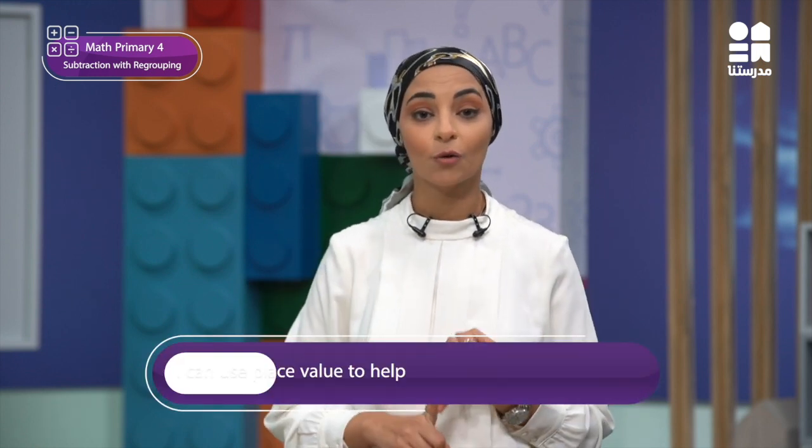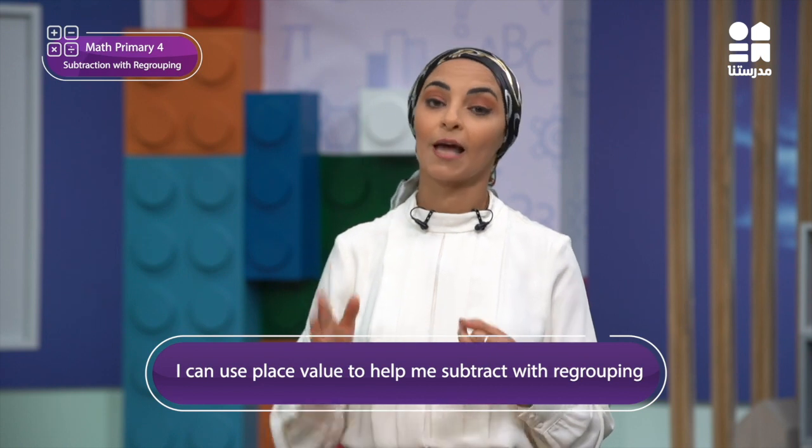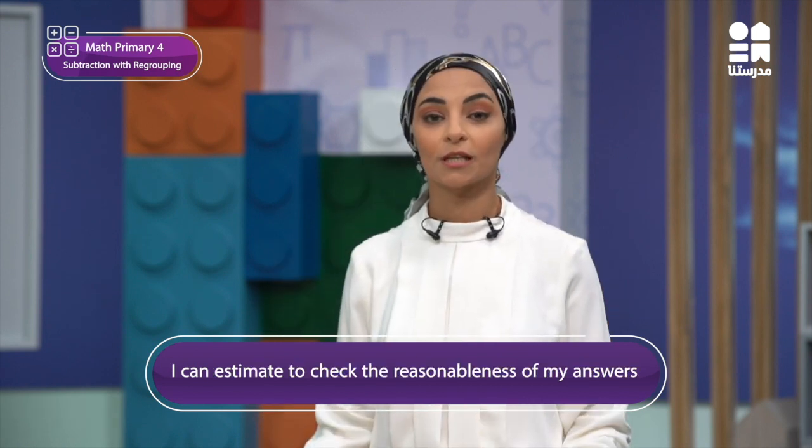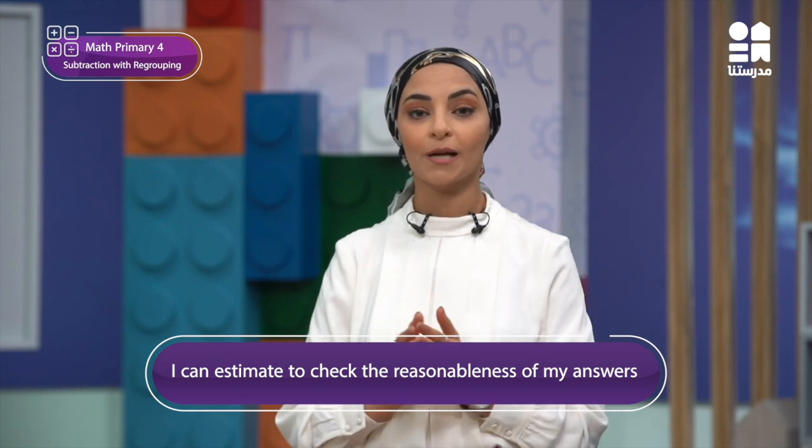We studied some strategies of subtraction in the last lesson, such as counting down with the composition strategy and counting up with the composition strategy. Today, we will study subtraction with regrouping, and we will use the place value chart in subtraction. Moreover, we will use estimation to check our answers.